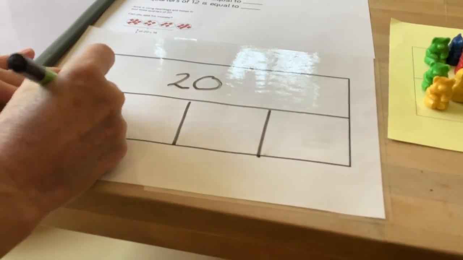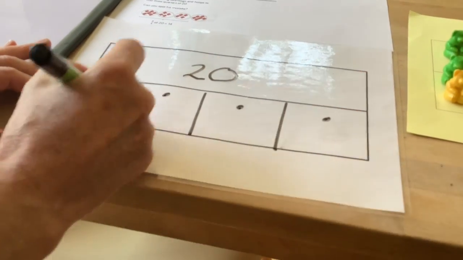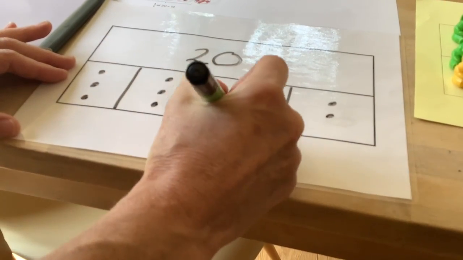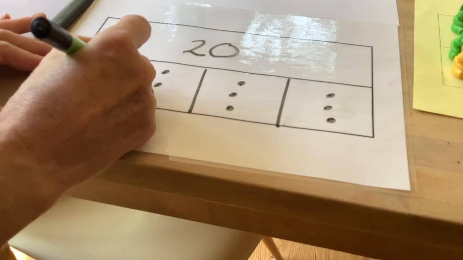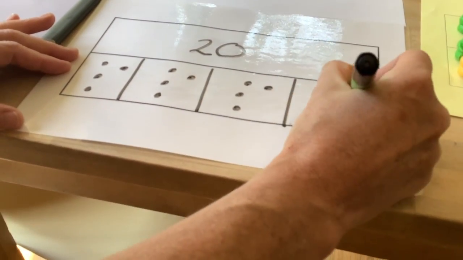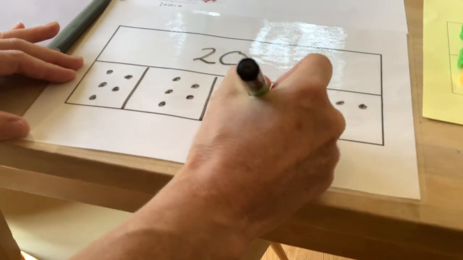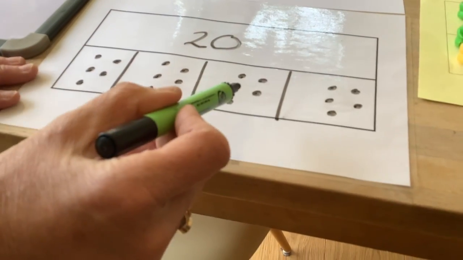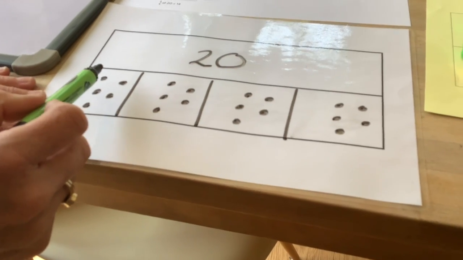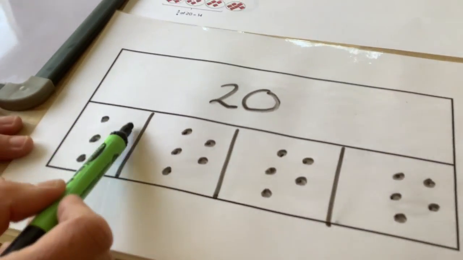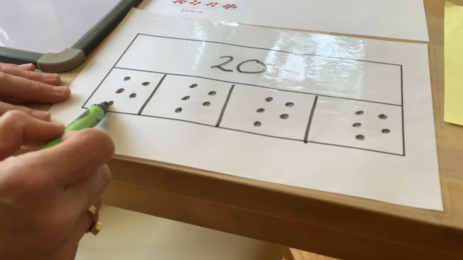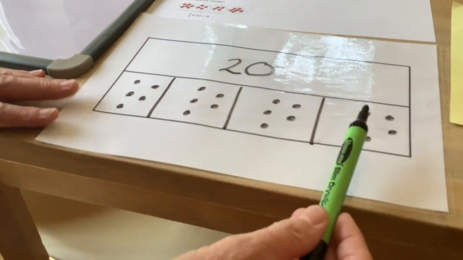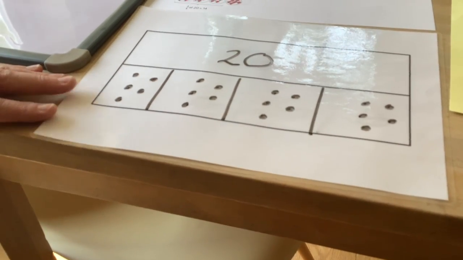If you quickly share out those 20, there should be 5 beanbags in each quarter, because when you're doing fractions you have to share equally.